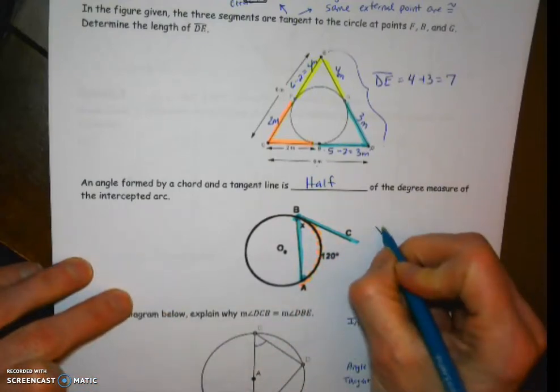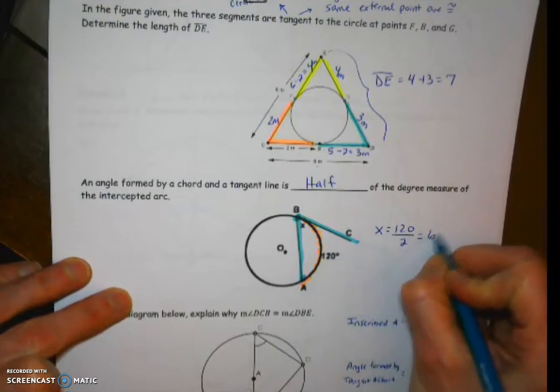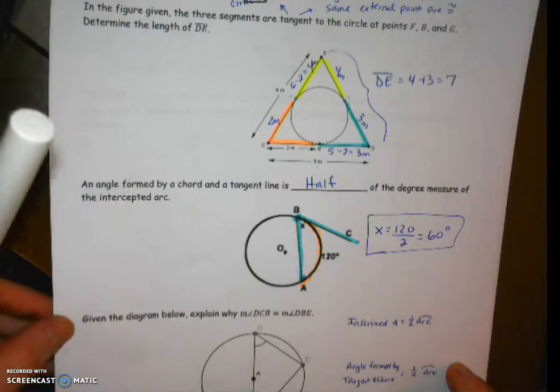So to find the value of x, we're going to take 120 and divide it by 2, and we're going to get 60 degrees. So easy. All right, let's try another one.